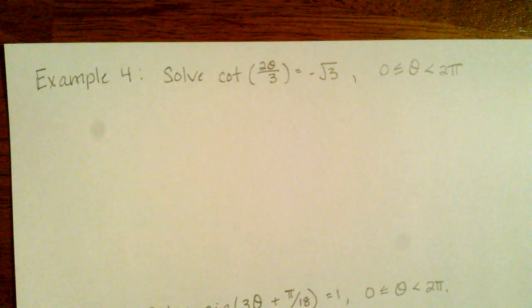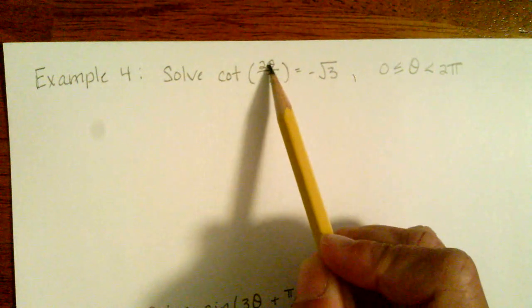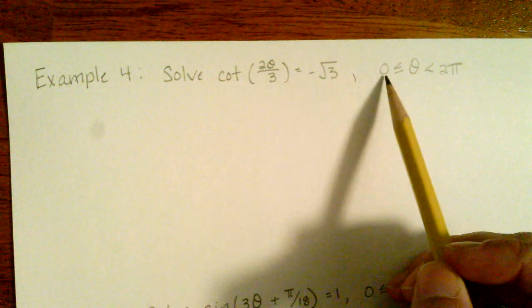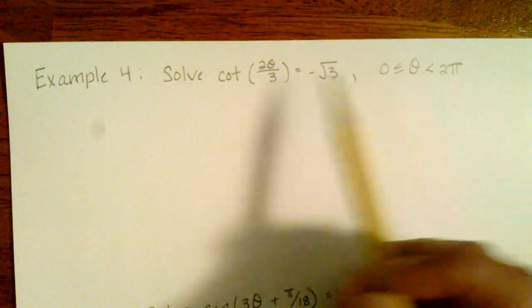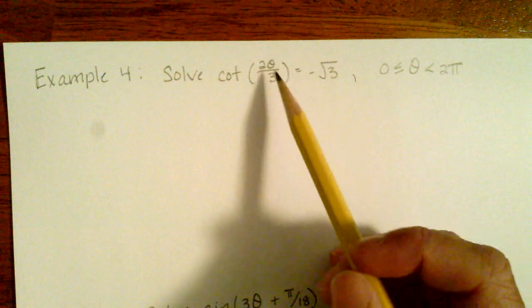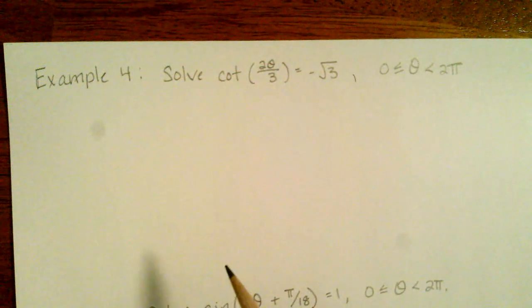So moving on to example 4. This time we have the cotangent function. I'm also noticing that I have a coefficient on theta. So even though I have my restriction of 0 to 2 pi, I am remembering that as soon as I find my angle measures, I'm also going to have to take into account the period.